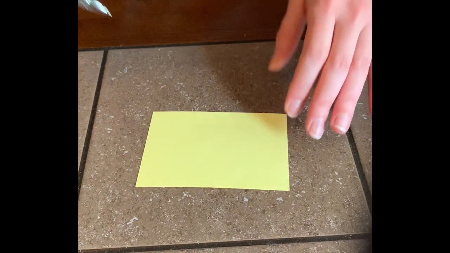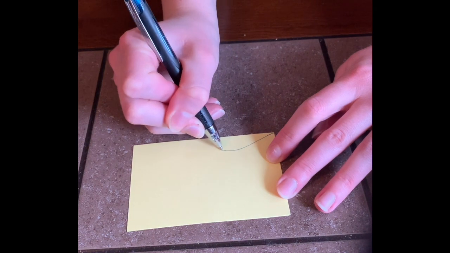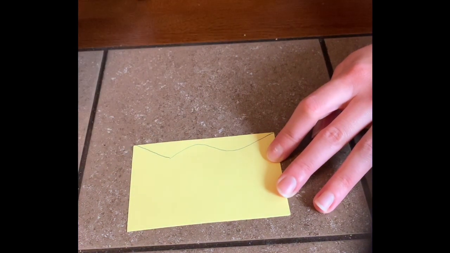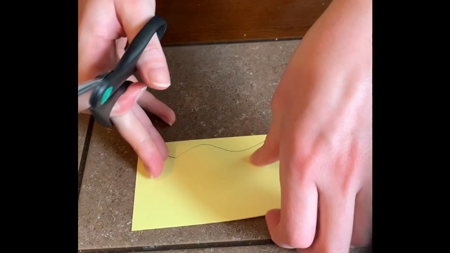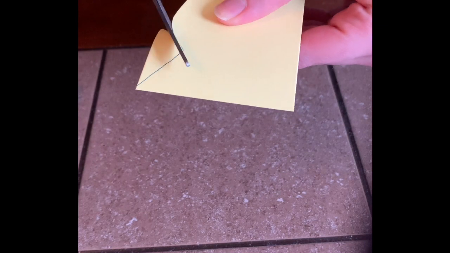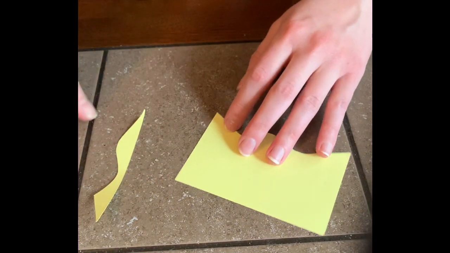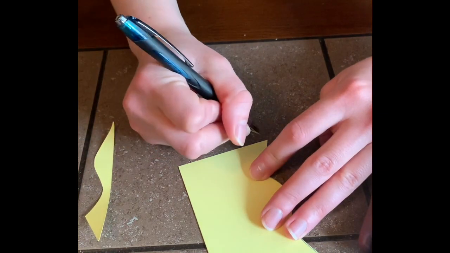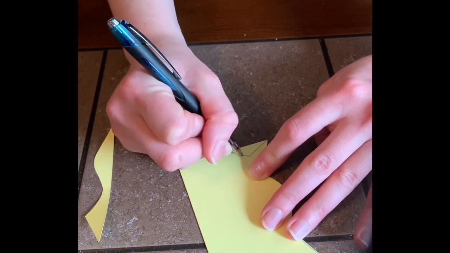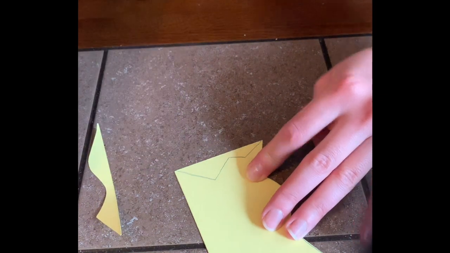So just like with the translation tessellation, you want to draw some sort of design from one corner to the other corner. That corner is important. Once you have the one side, go ahead and cut it out. Once you have one side cut out, you're going to go ahead and draw another design again from corner to corner. Doesn't have to be the same design, it can be similar, but the key thing is go from corner to corner and then cut that out again.